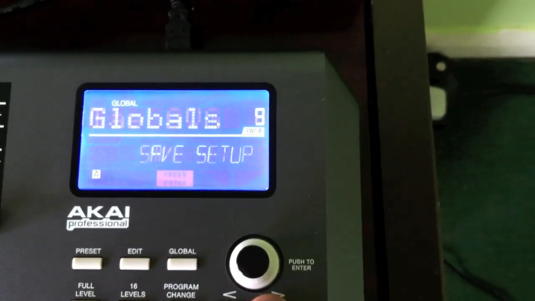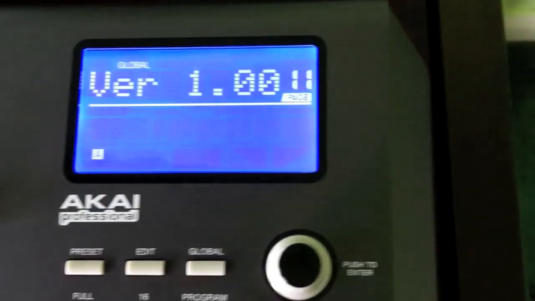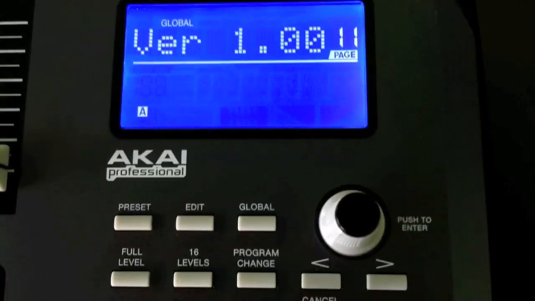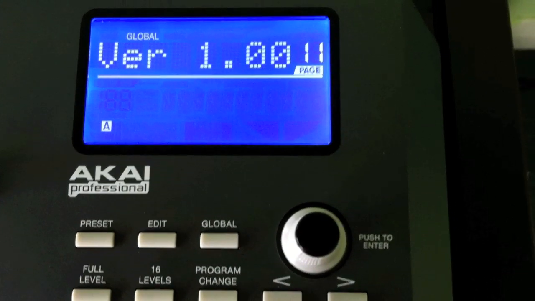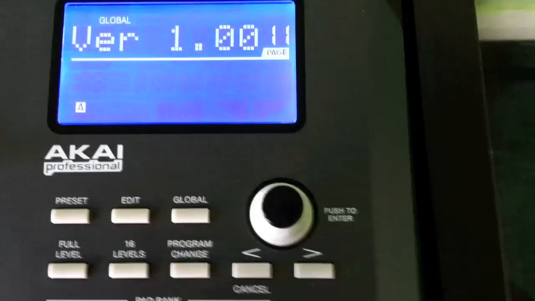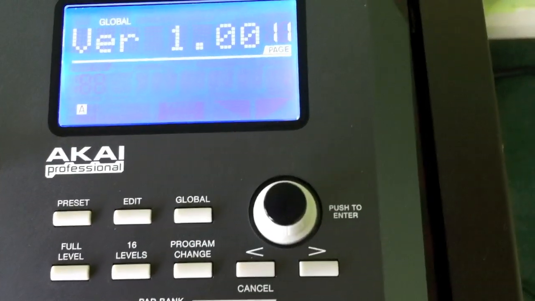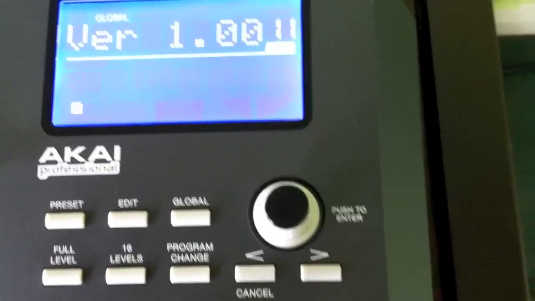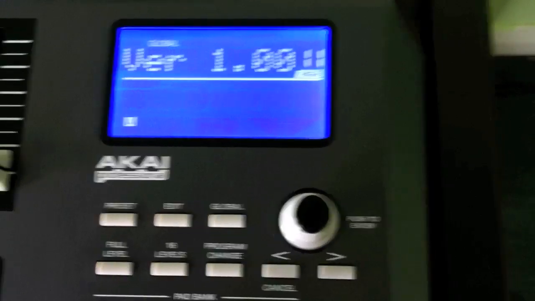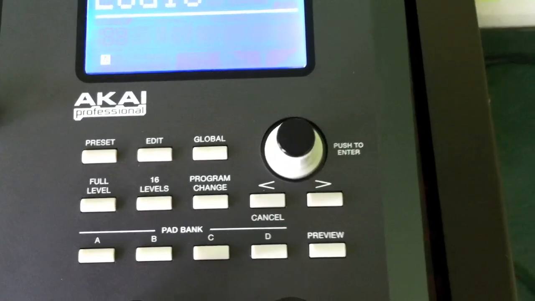Back into global, looking at the last page, so we've got 10. Page 11 is the current firmware version of your MPD, version 1.0. God, I'm losing my voice. 1.0. So this pretty much checks the current firmware version of your MPD26. So that is a general view of the global function button.